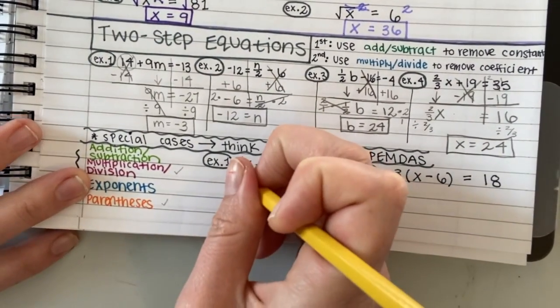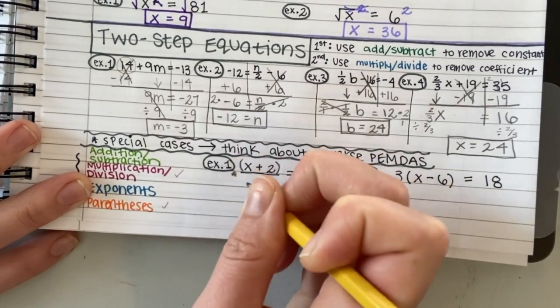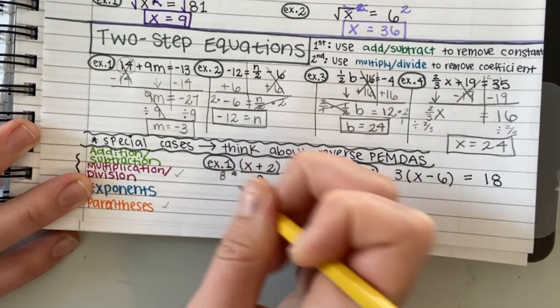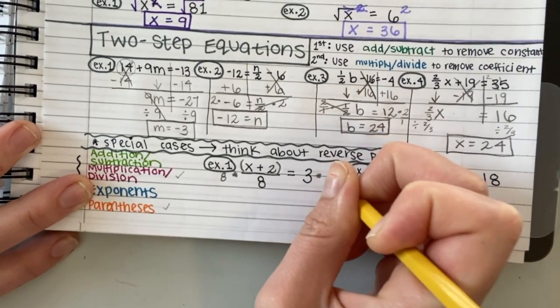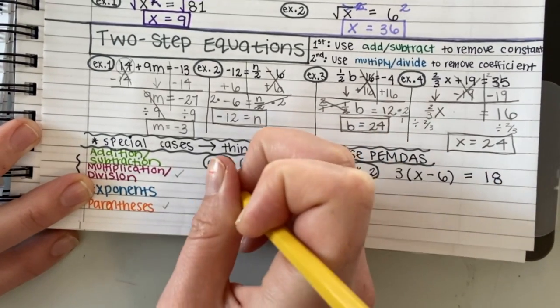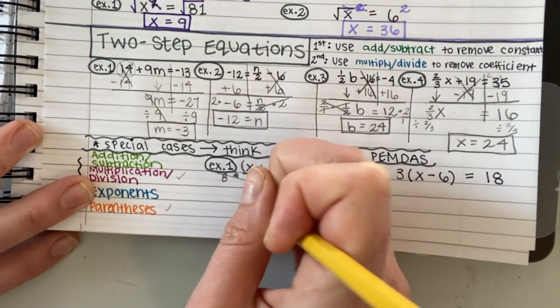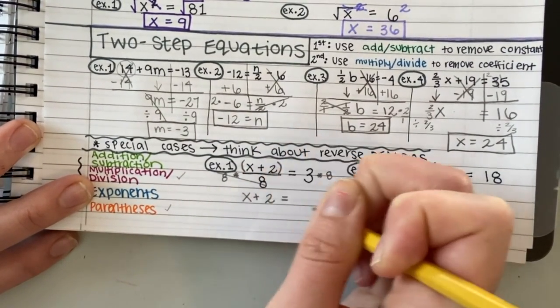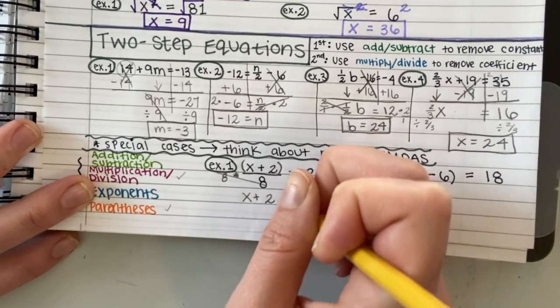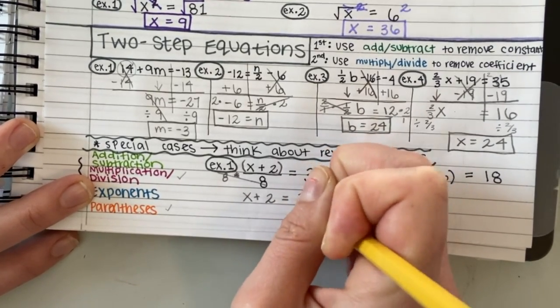So what I need to do in order to get rid of the divided by 8 is multiply both sides by 8. So I'm multiplying by 8 to get this x plus 2 by itself. 3 times 8 is 24.